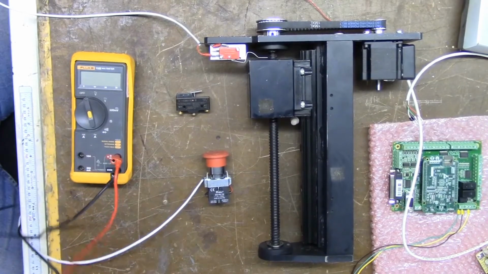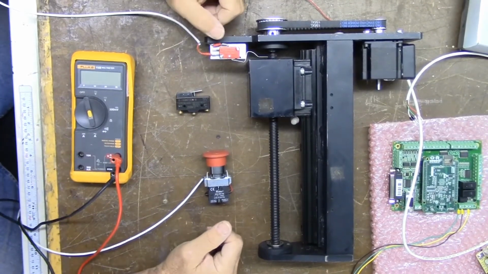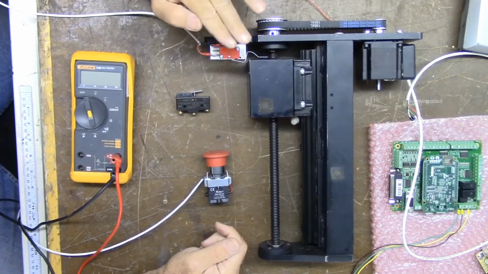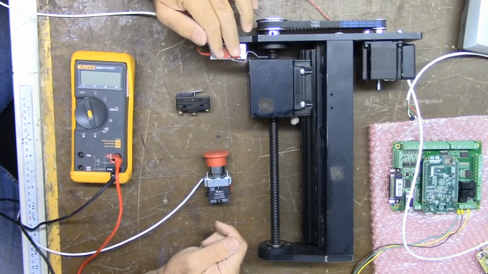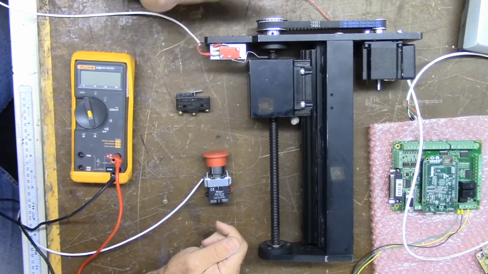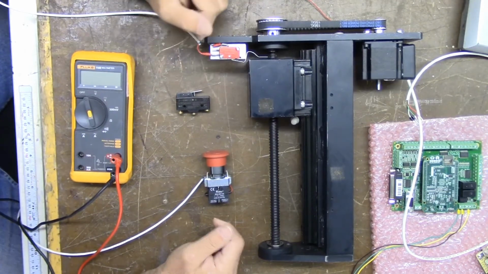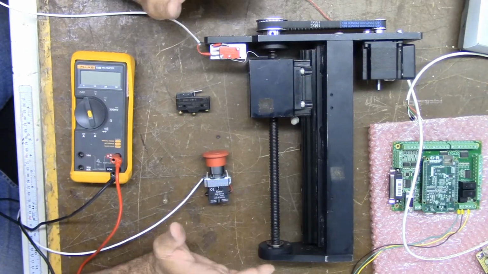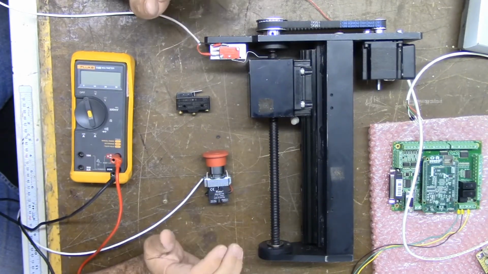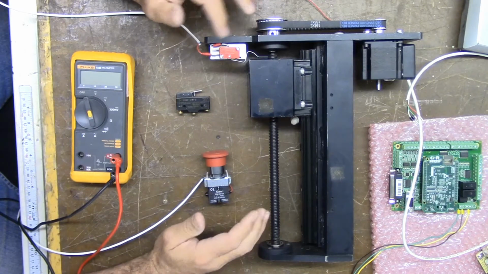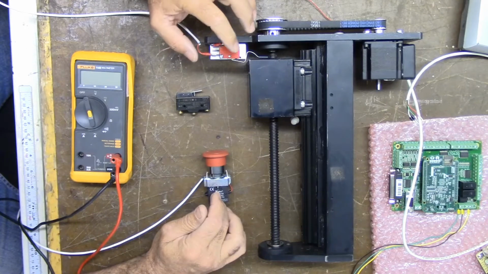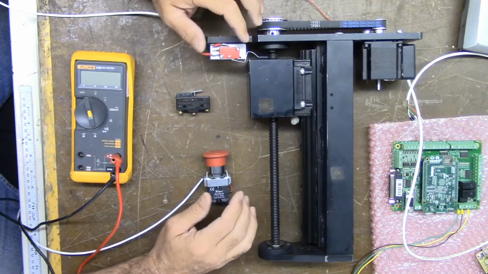Okay, in this video, what I'd like to do is go over the difference between using normally open and normally closed contacts on your home and limit switch and your e-stop buttons, and why it's important to stick with normally closed circuits. Don't use normally open on the e-stop or your limit switches. And I want to demonstrate why.